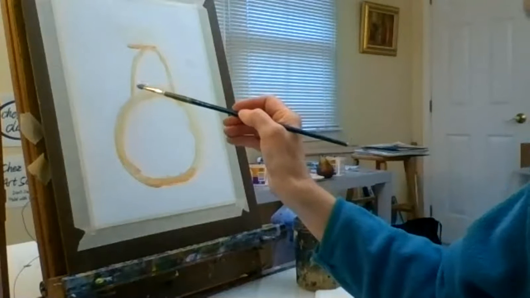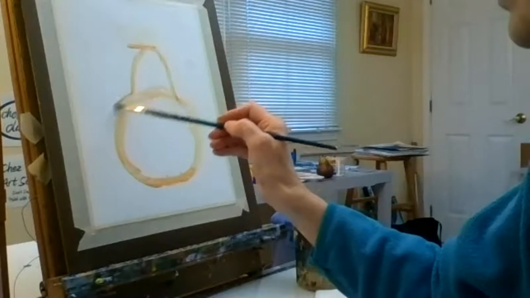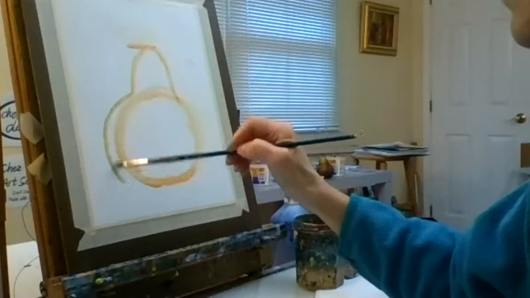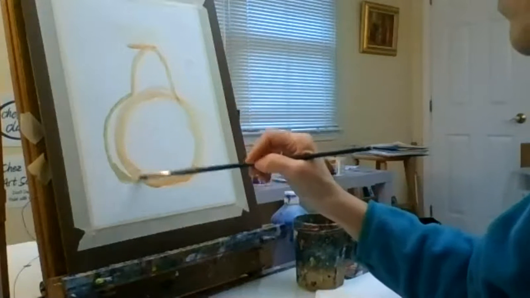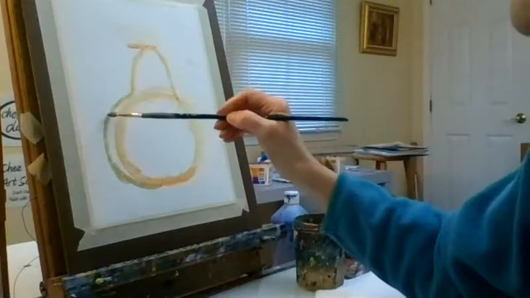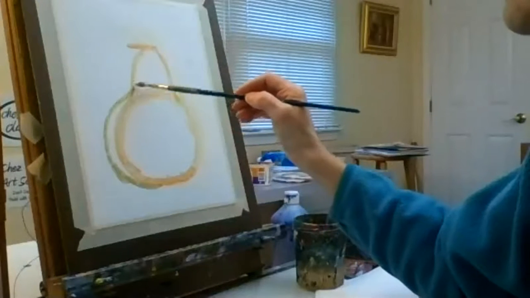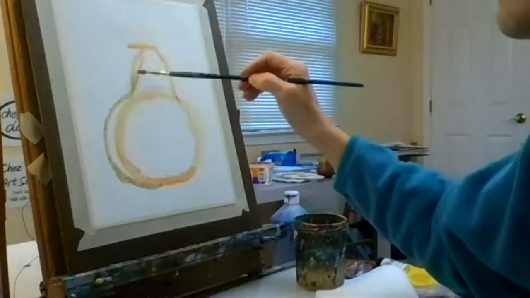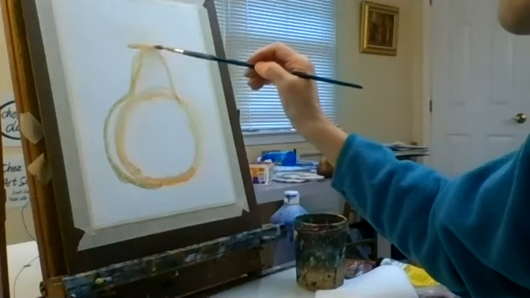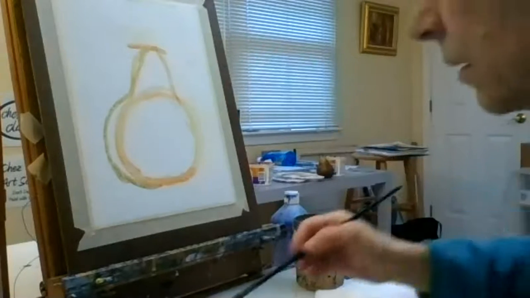So I want to move the pear a little bit more to the right, to the left, sorry, like this. And then this will go more like this. I'm looking at the photo, and that's how I'm being guided here.